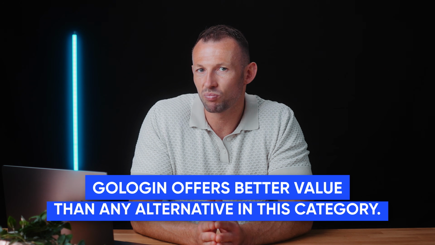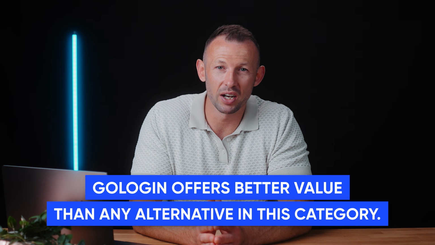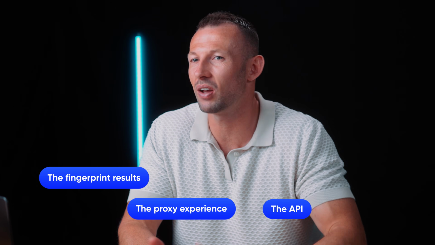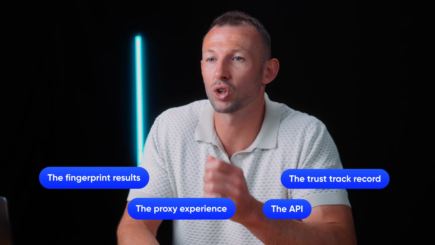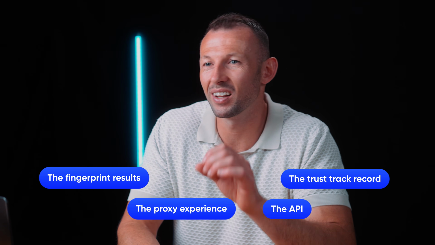Now, my honest verdict for the vast majority of users in 2026, Gologin offers better value than any alternative in this category. The fingerprint results, the proxy experience, the API, and the trust track record all point in the same direction. It has gaps, but they're gaps that you can work around. The gaps in the competition are harder to ignore.